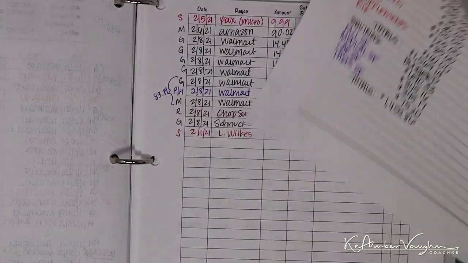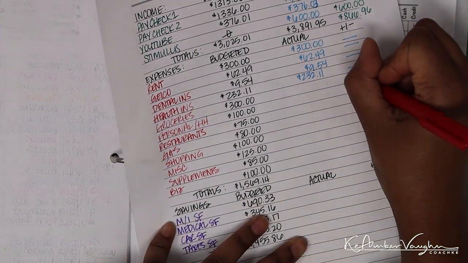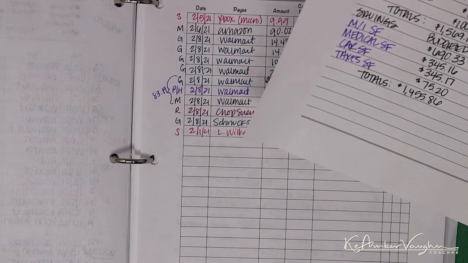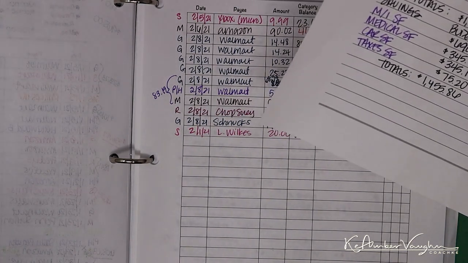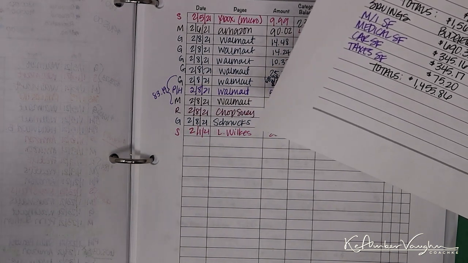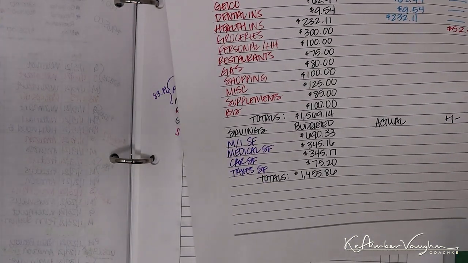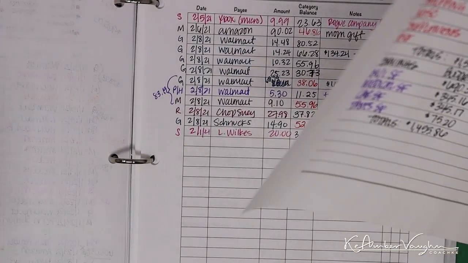So for groceries, I was over budget by $52.96. And basically the reason is because I knew the weather was going to be really, really bad last week and kind of going into this week as well. So I basically got groceries for more weeks than usual, and that was just to ensure that I didn't run out of food and didn't want to go out in the snow.